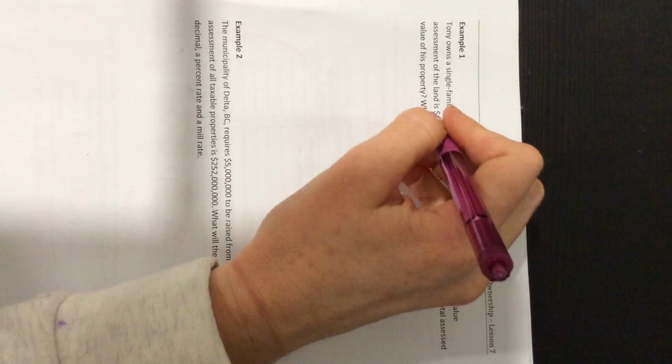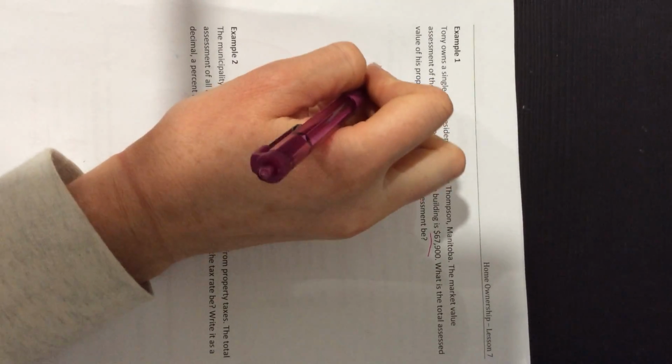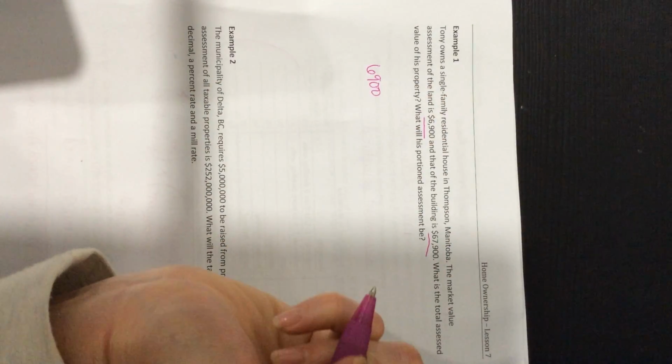Tony owns a single-family residential house in Thompson, Manitoba. The market value assessment of the land, so that's just the land, is $6,900, and that of the building is $67,900. So together, we're going to add those together. What is the total assessed value of his property? What will his portioned assessment be? Okay, so first of all, let's figure out what his property is worth altogether.